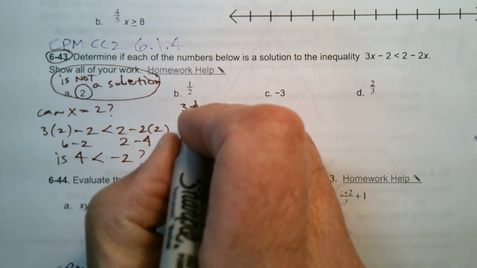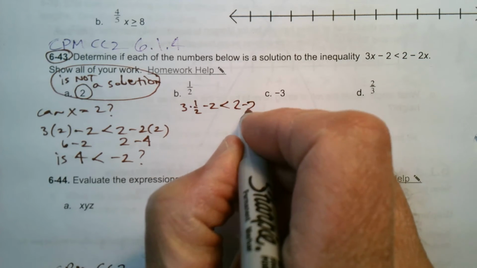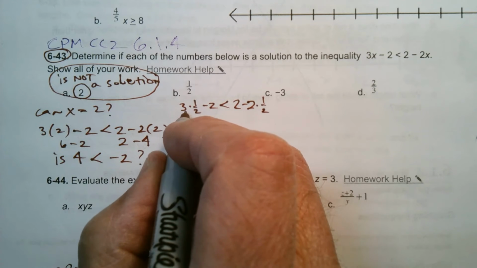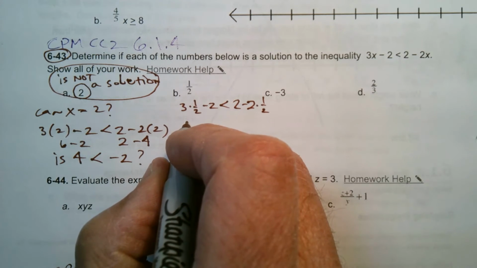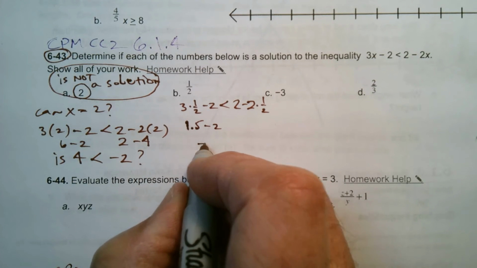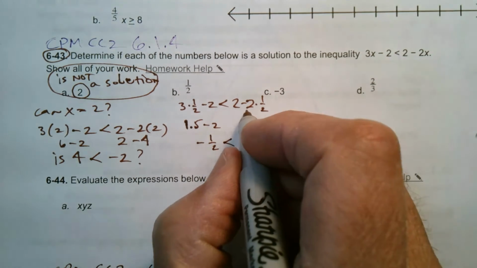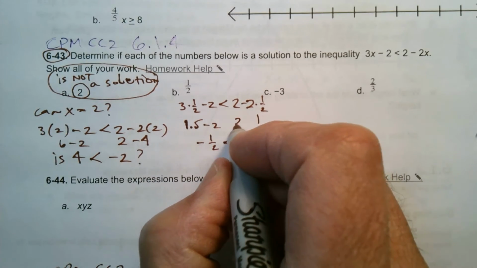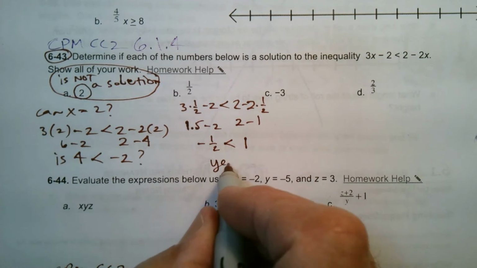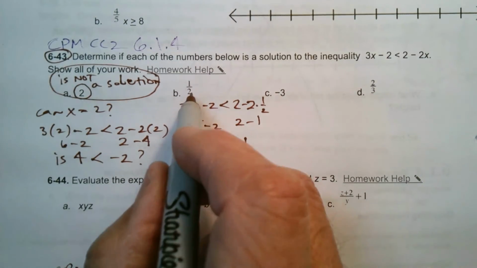3 times 1/2 minus 2, is that less than 2 minus 2 times 1/2? So we'll do the math here. 3 times 1/2, half of 3 is 1.5. Then 1.5 minus 2 is negative 1/2, or negative 0.5. Is that less than, in this case, 2 times 1/2 is 1, so 2 minus 1 is 1. Is negative 1/2 less than 1? Yes, it is. So 1/2 is a solution.